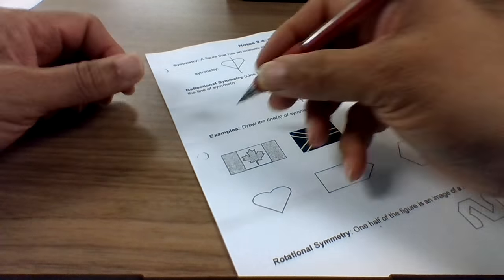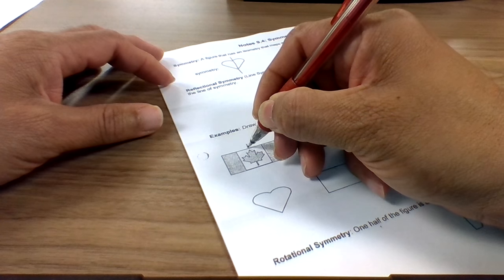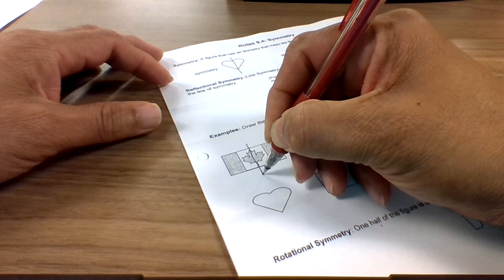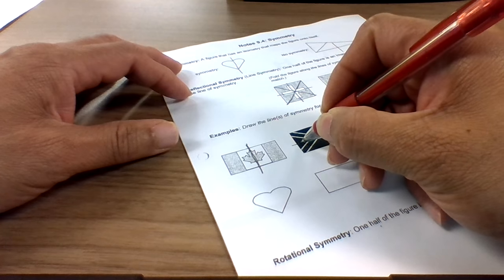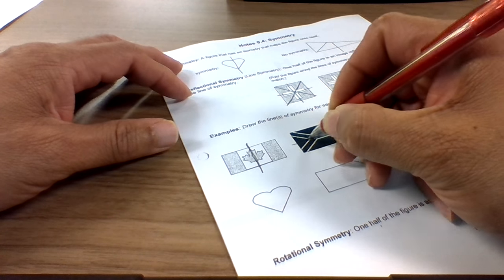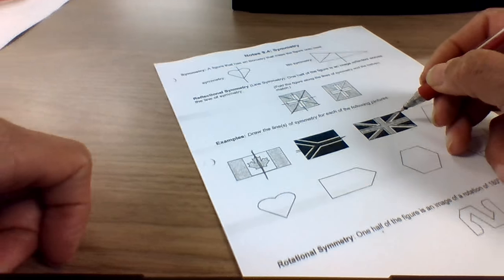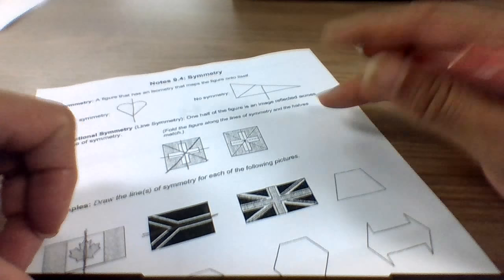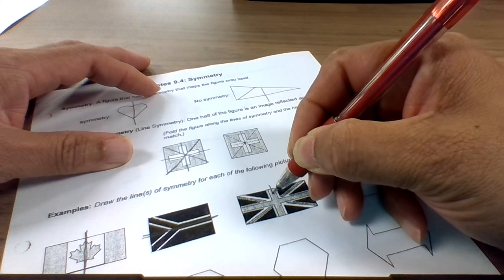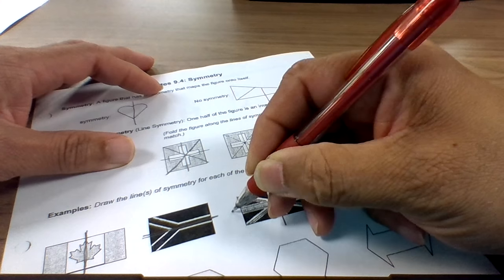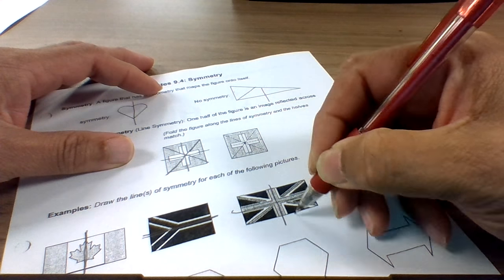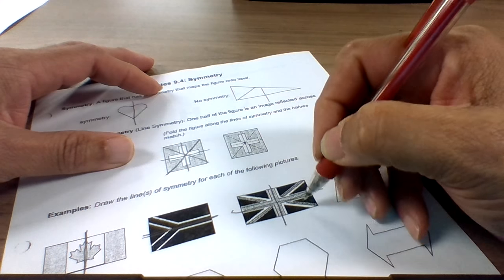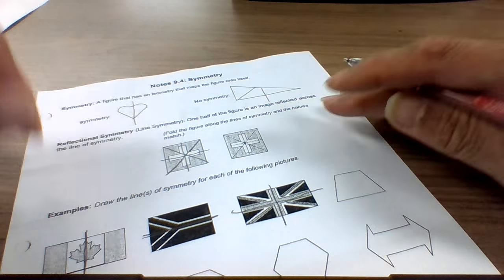The flag, the only way you could fold it is straight up and down through the leaf. Straight up and down is vertical, horizontal line here. This one, I could do it vertically, I could do it horizontally. And because this is a rectangle, you can't do it on a diagonal because they don't match up.